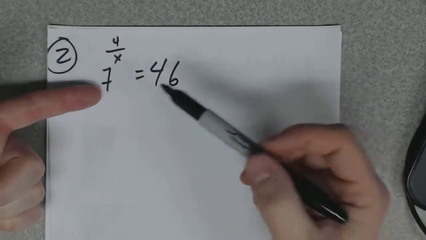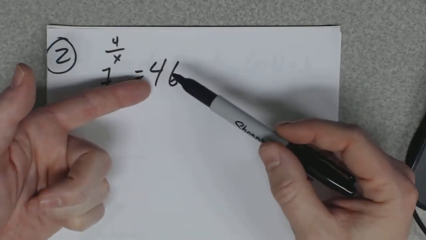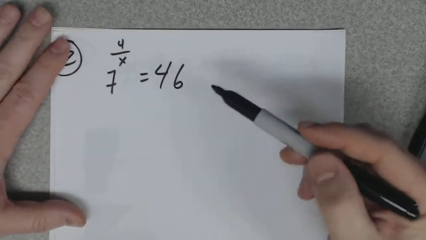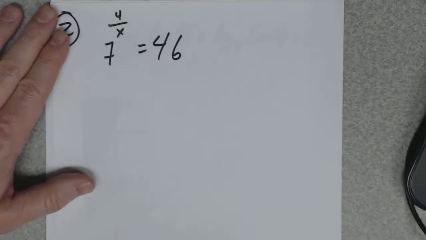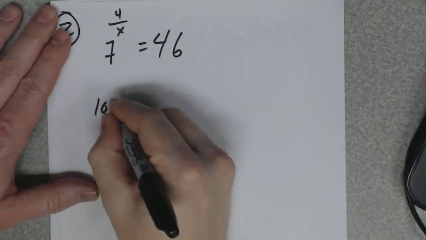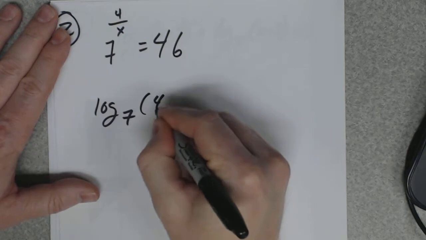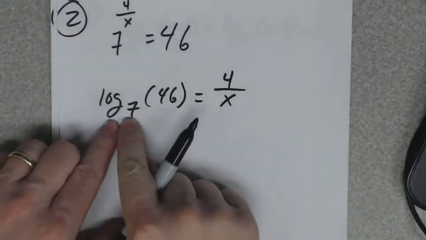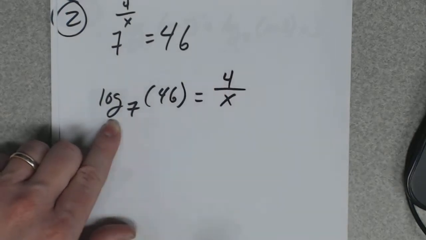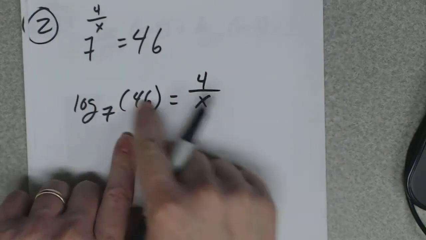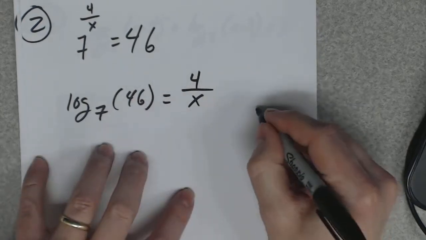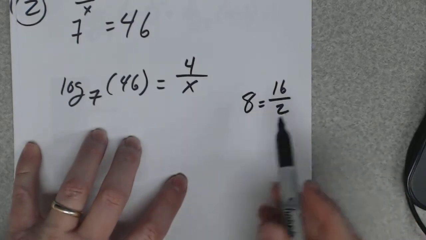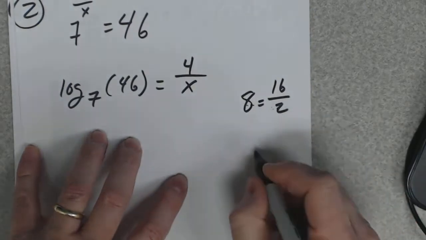Number 2. I see 7. I can't rewrite 46 as 7 to some power. 7 squared is 49. It's close, but it won't work. So I'm going to have to use those logarithm properties. I rewrite this as a logarithm: log base 7 of 46 equals 4 over x. Remember, this guy to this power equals that. Now there's a property, a shortcut, and it's basically this. That's true, right? 16 divided by 2 is 8. If you switch out these two numbers, you still get an equality.